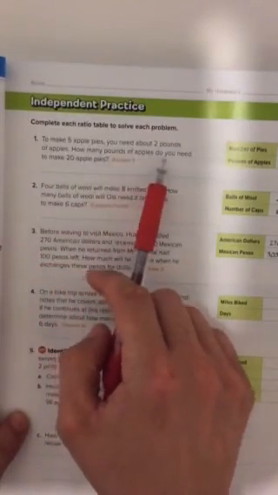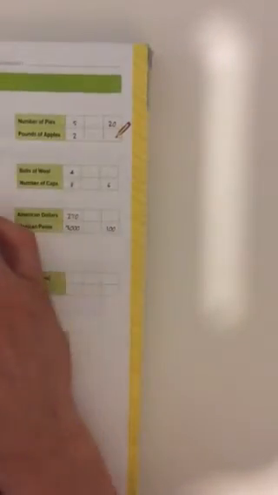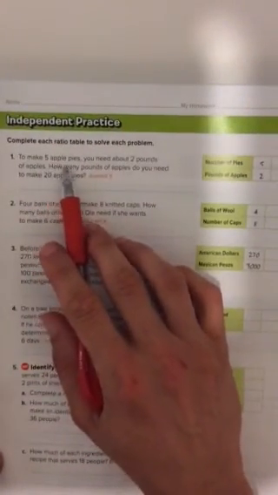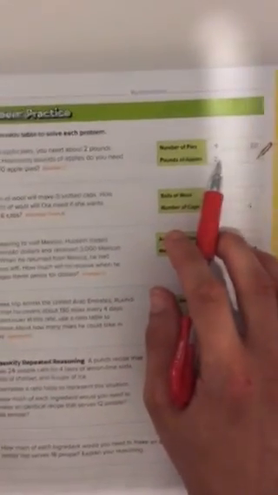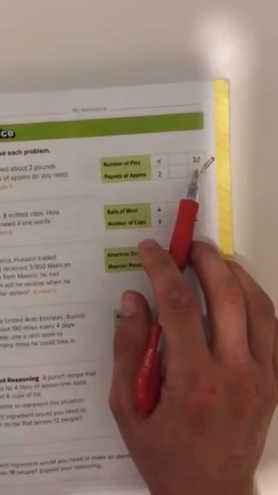How many pounds of apples do you need to make 20 apple pies? To make 5 apple pies, you need 2 pounds of apples. That's what you see here. 5 apple pies, 2 pounds of apples. So if you want to make 20 pies, how much would it take?